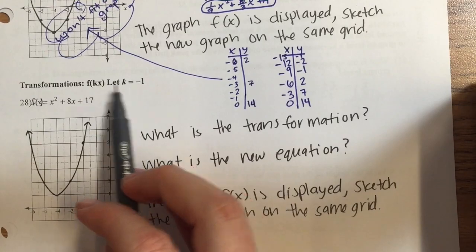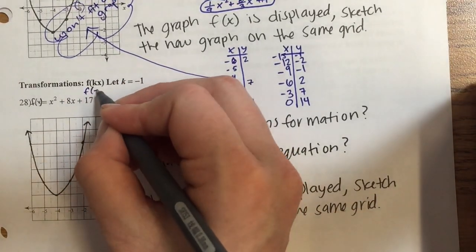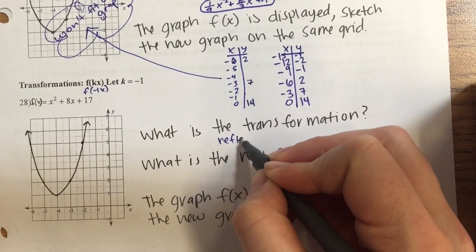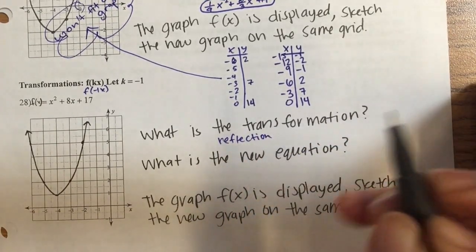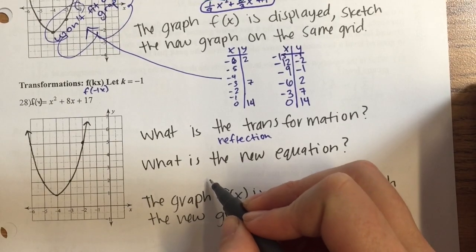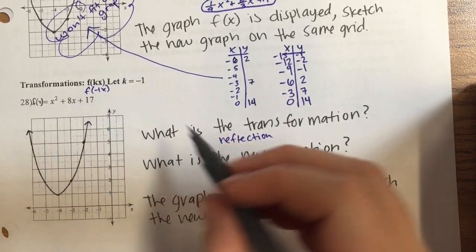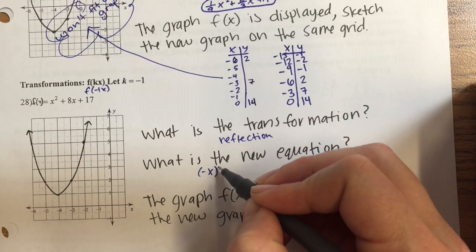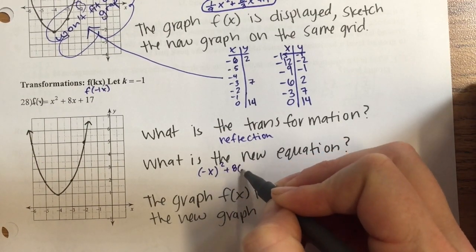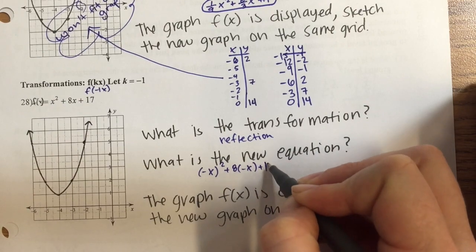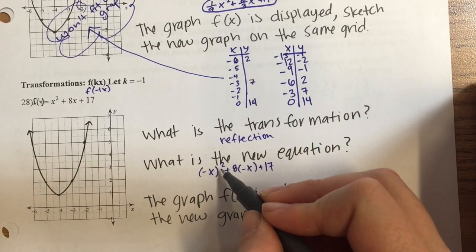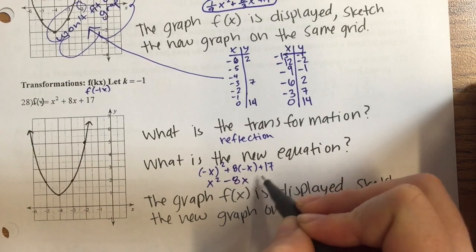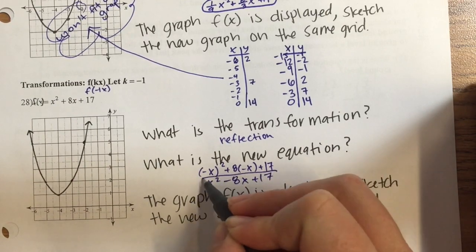I'm plugging a -1 in by the x. This will cause a reflection, and let's see what it reflects over. So if I change just the inside to a -x, a negative squared will become a positive. That will be a -8x plus 17.